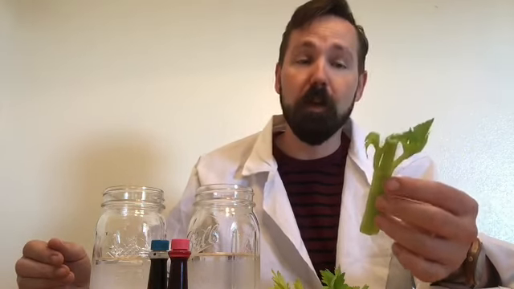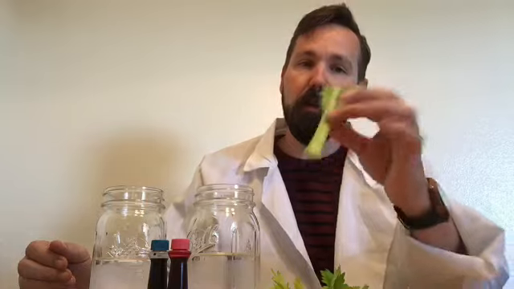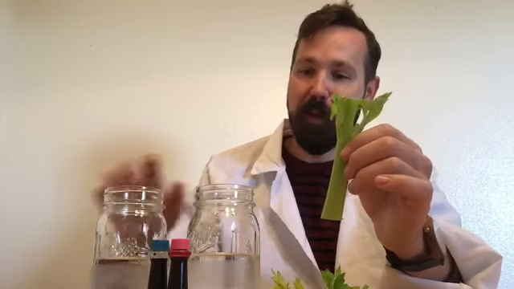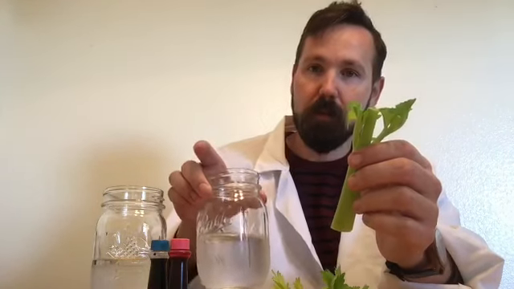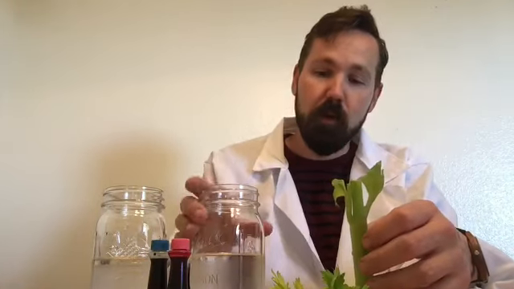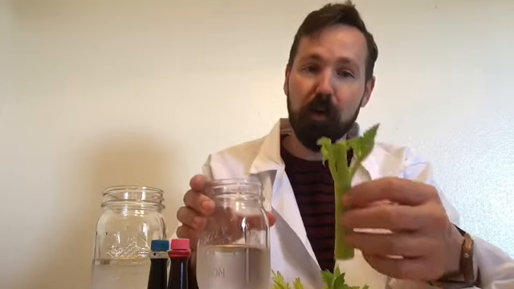So for our scientific experiment today, we're going to ask a question. If we put this piece of celery in this cup of water, it needs it to grow, but what if this water was a different color? Would the water color affect the color of the celery? I'm not sure. So step number one, we have to ask a question: will the different colored water change the color of the celery?